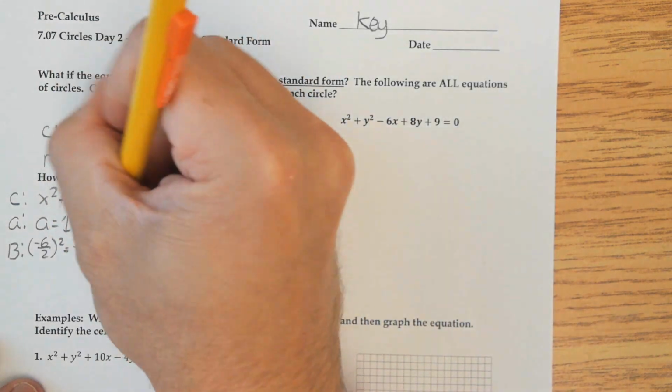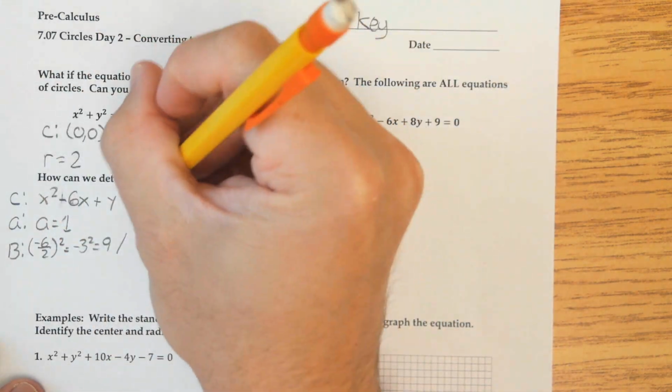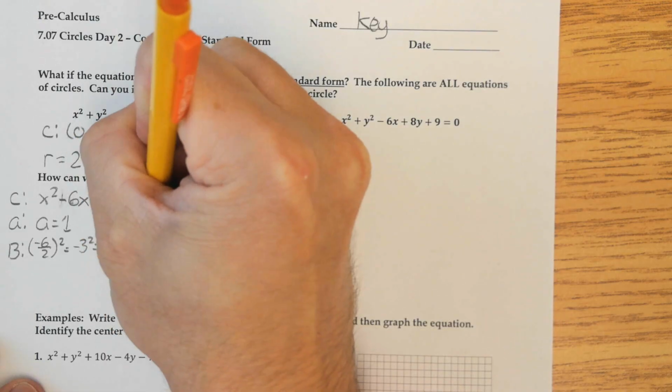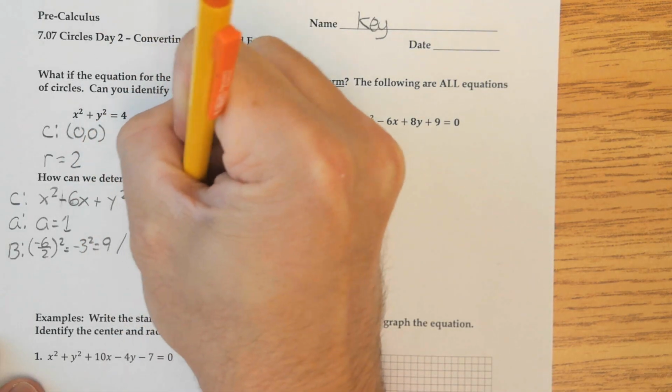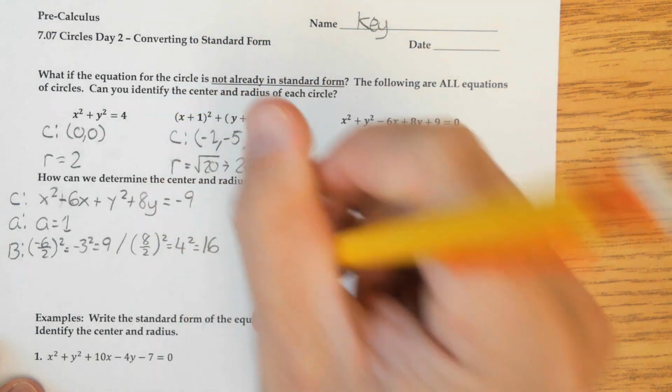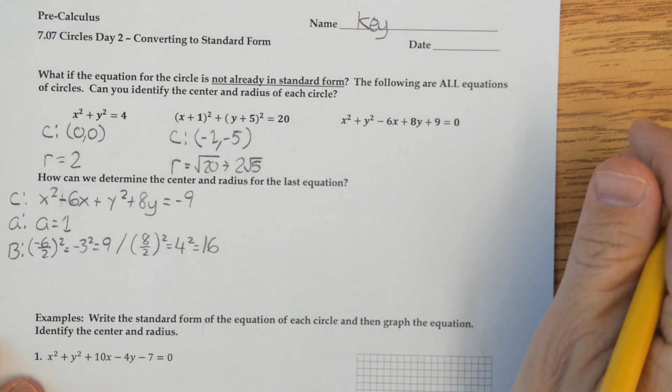I also have to do it for the y value as well. See how 8y, we're going to do the same thing. We're going to do 8 divided by 2 squared. So it gives me 4 squared, which is equal to 16.